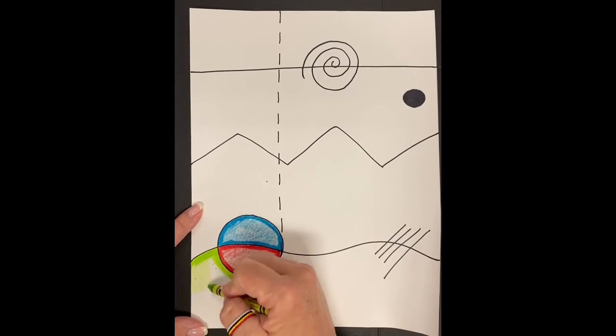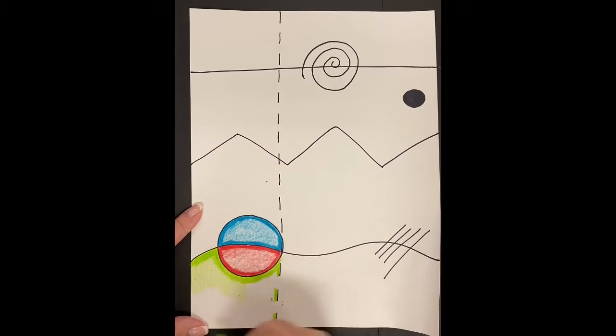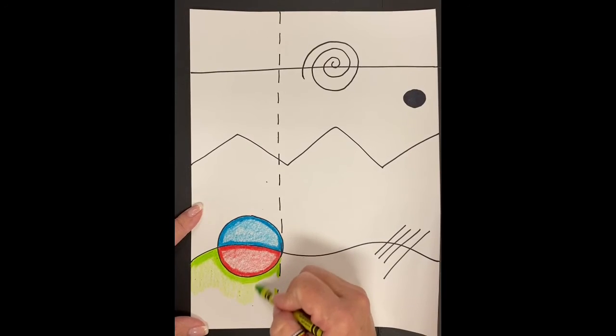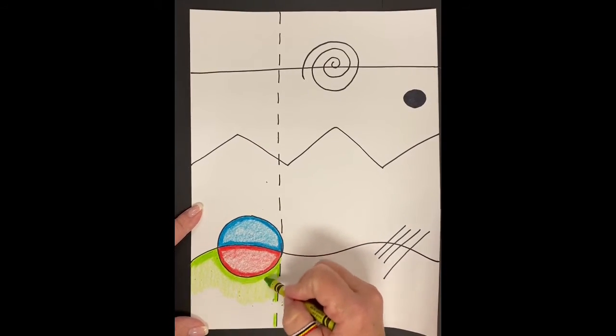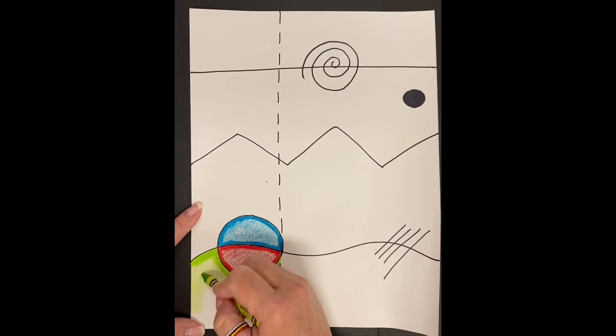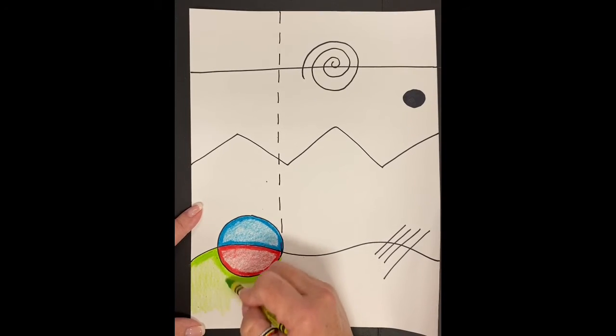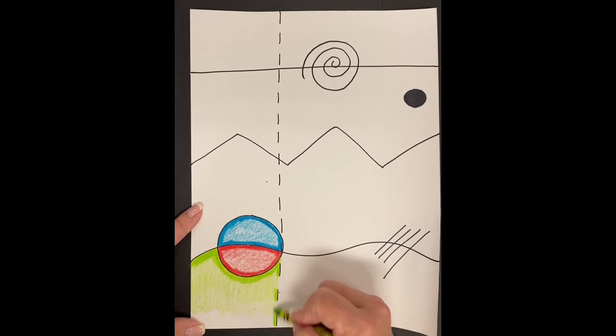I like to color in one direction because it makes my drawing look better. If I'm just scribbling all over the place, it's gonna look like I wasn't paying attention, that I didn't know what I was doing. And if I'm coloring, like I started coloring up and down, I'm gonna finish this whole section coloring up and down and making sure that I get all the white area colored in.